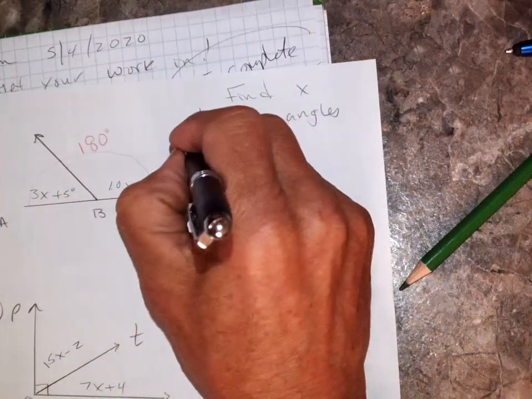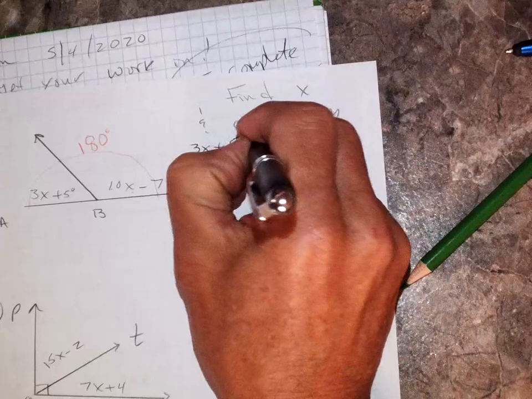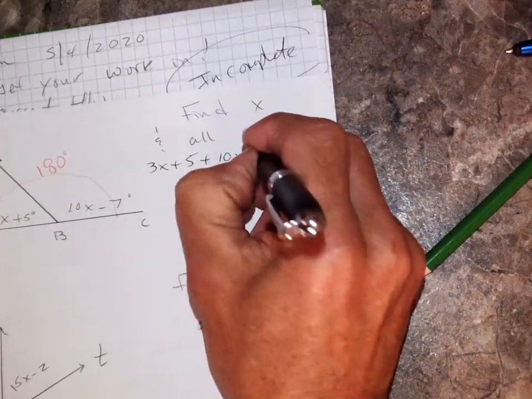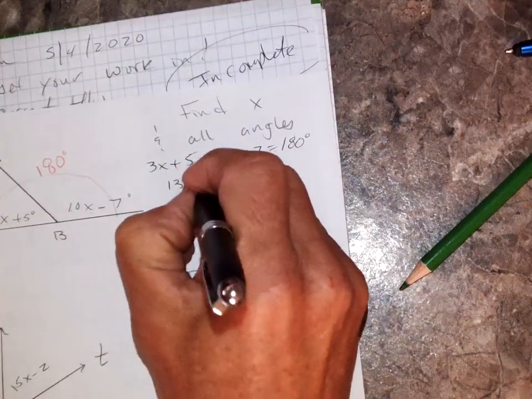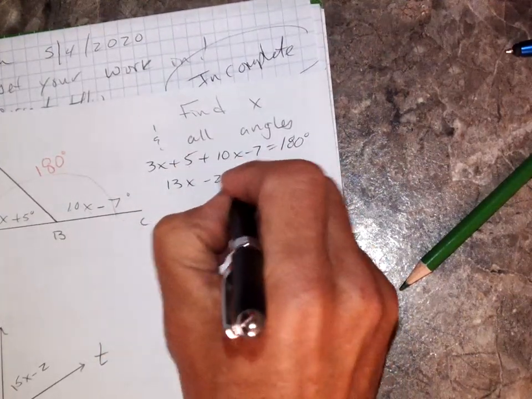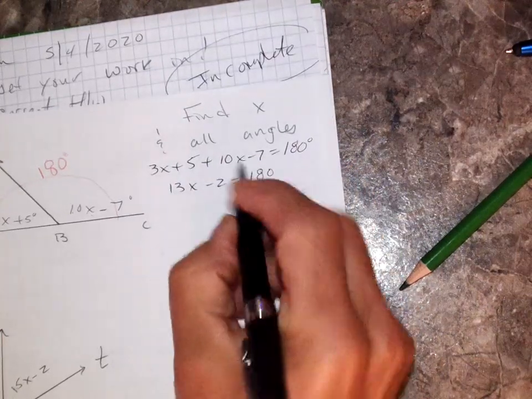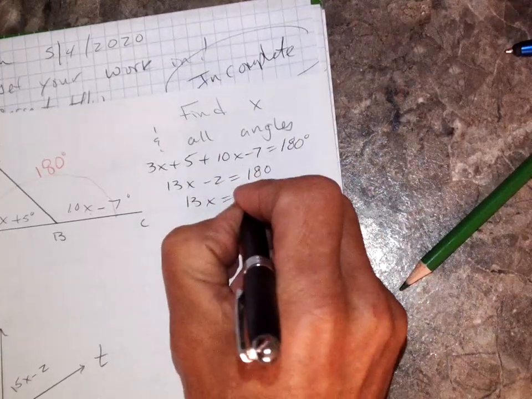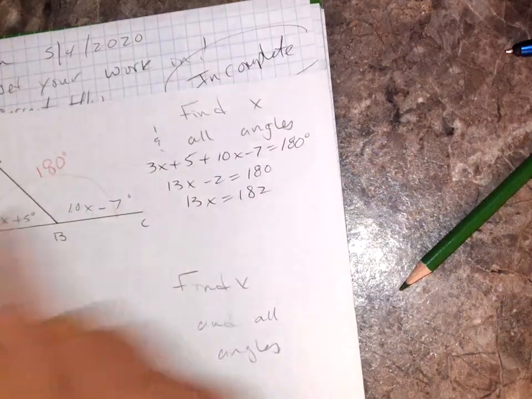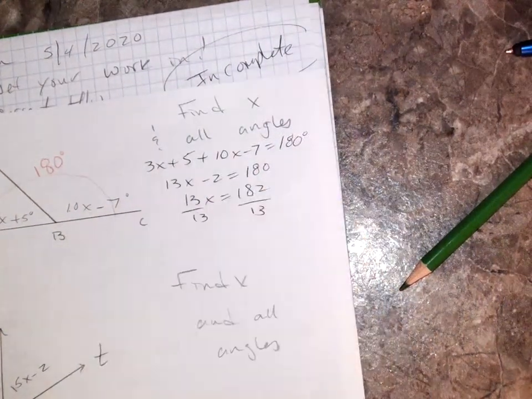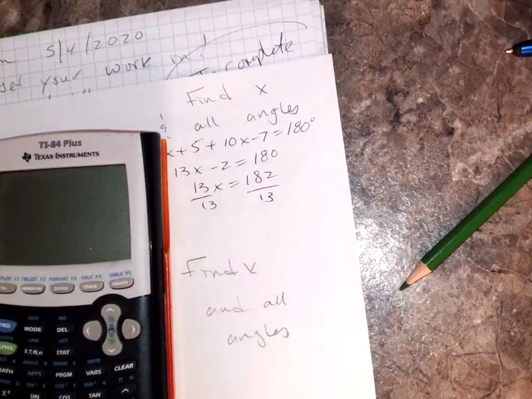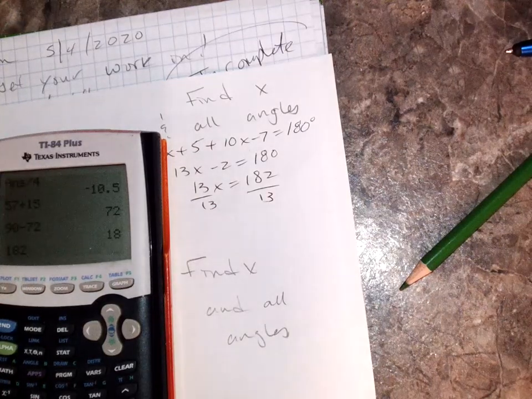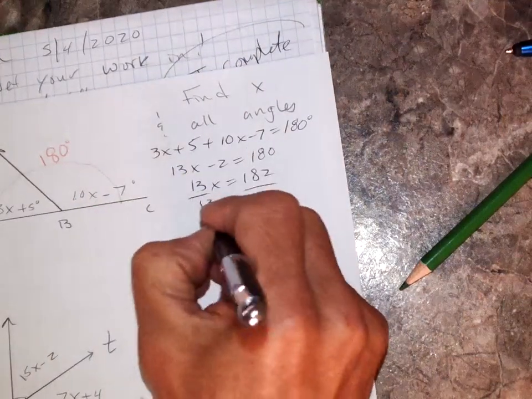Okay. 3x plus 5 plus my 10x minus 7 equals 180. I'll solve. 13x minus 2 equals 180, plus 2 plus 2, 13x equals 182. Divide by 13, right? I don't know, calculator, right? What is 182 divided by 13? And I get an answer of 14. So if x is 14, I've got x.